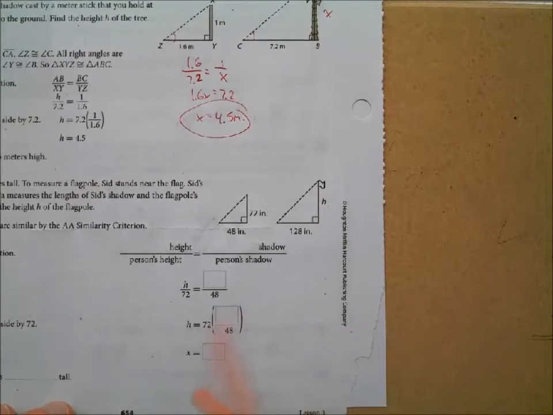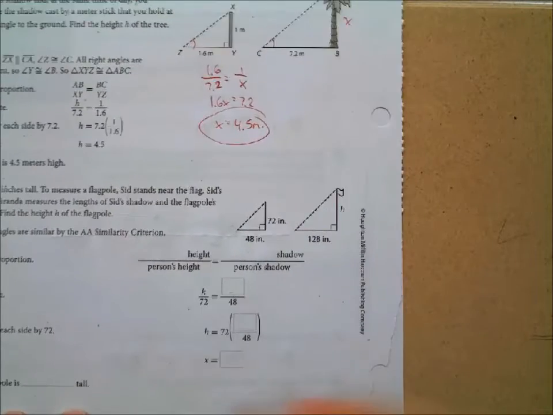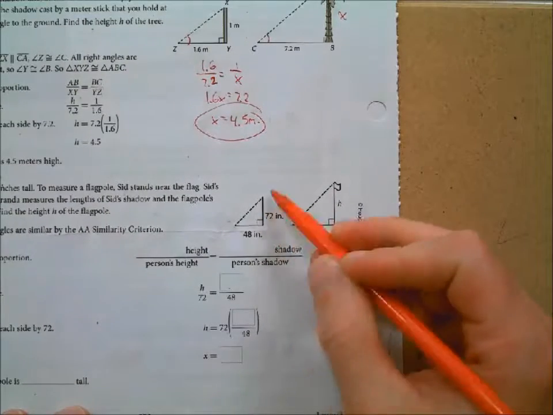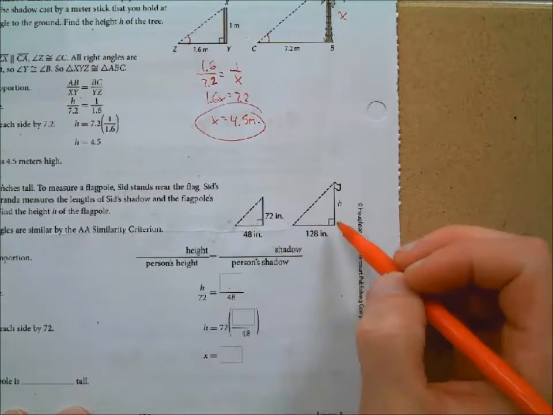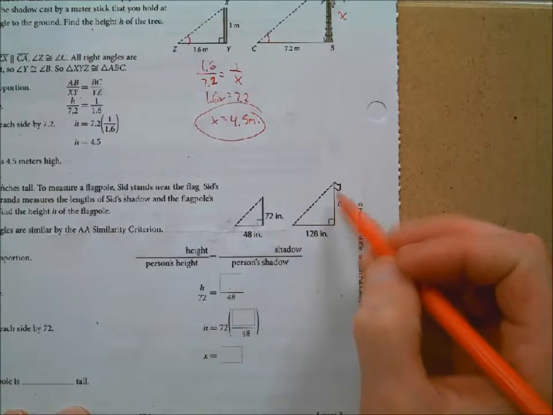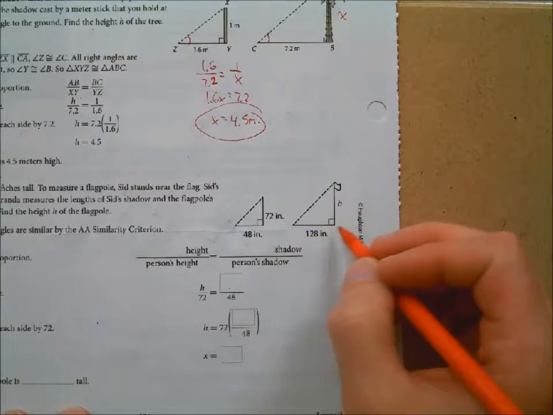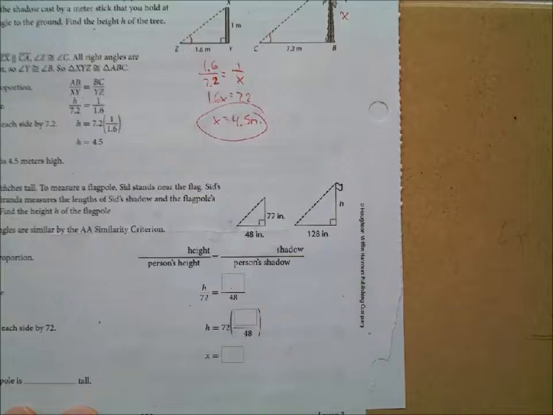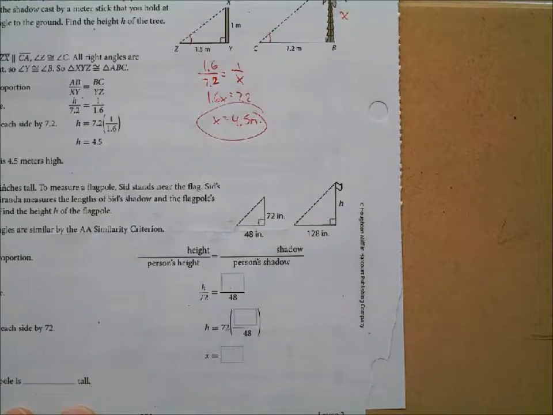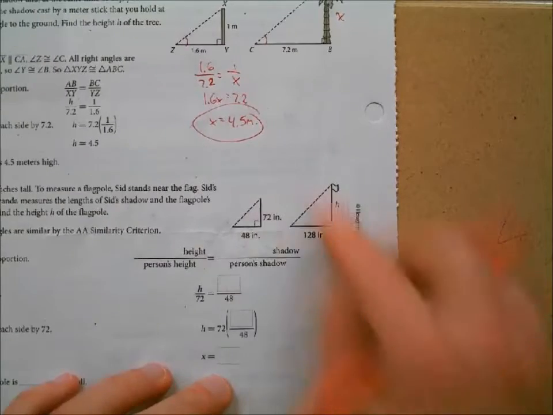All right, so here we've got Sid. Okay, Sid is 72 inches tall. So this is Sid. He's very thin, okay? And then his shadow is 48 inches. And then here is a flagpole with H for its measurement and height, and then 128. Okay, so again, what would be our ratio we can set up here? Let's go to Isabella. Isabella, what would our ratio be here?